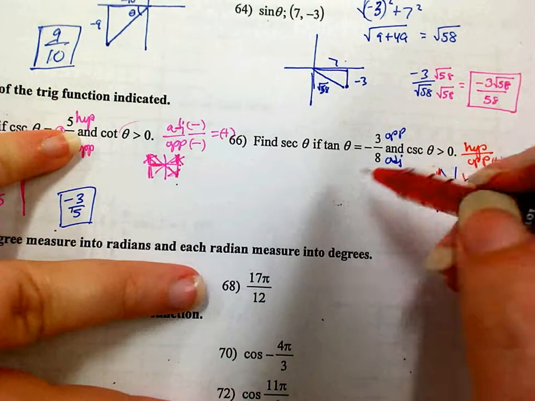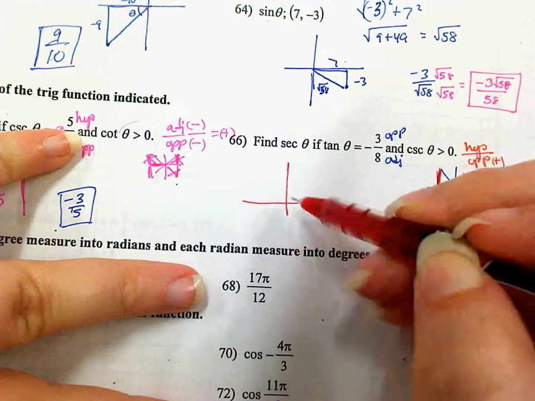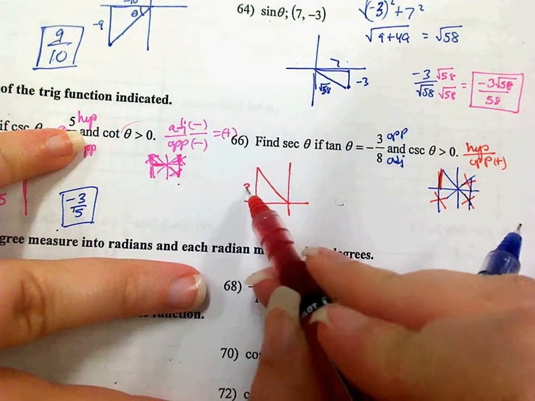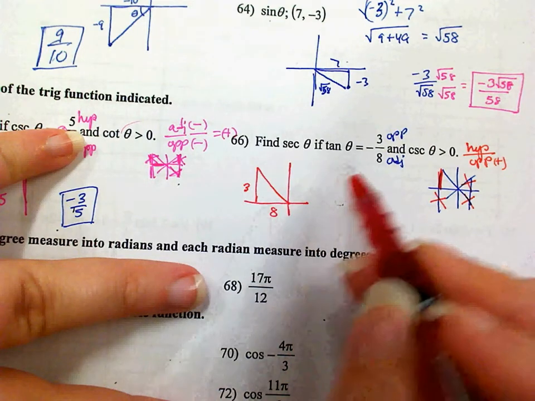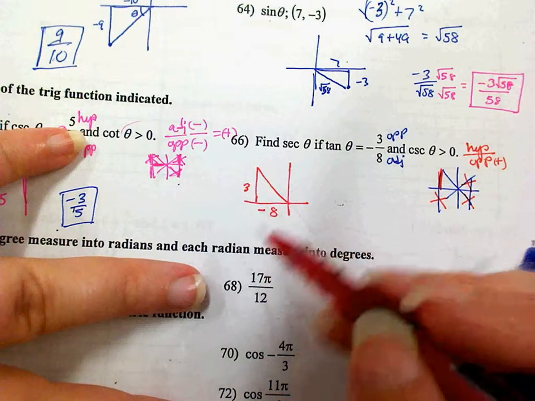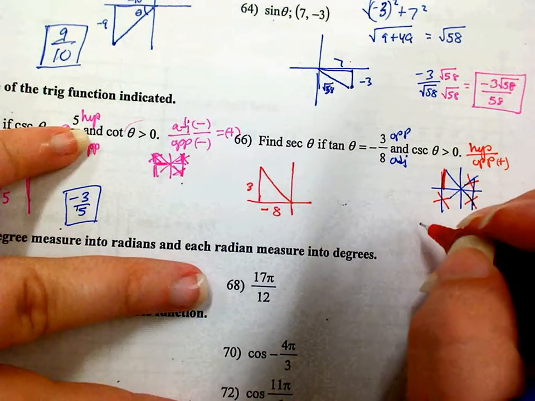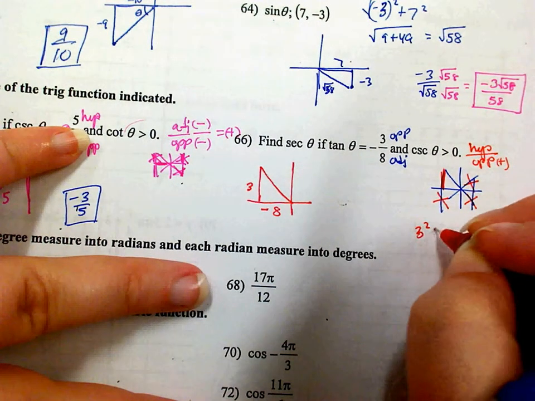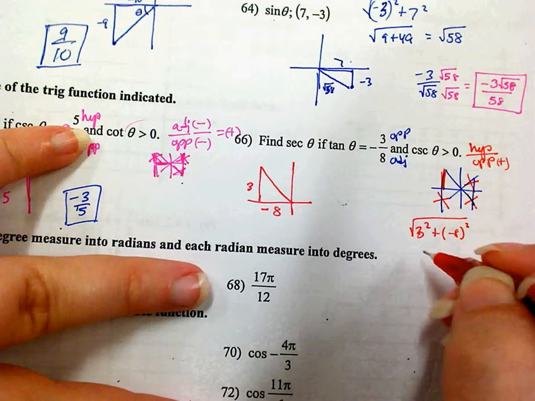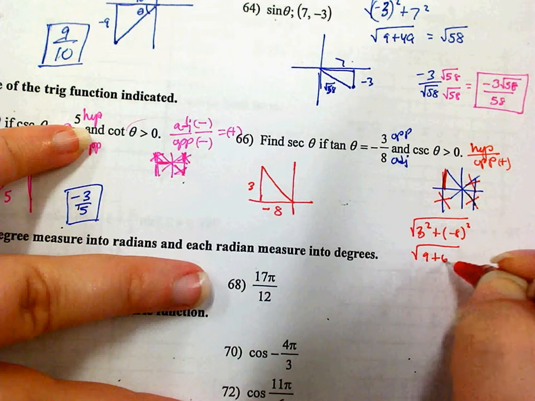I know the opposite is 3, I know adjacent is 8, and I know the negative needs to go with the adjacent, because this one's to the left and that's where that one's at. Now, if I want to do Pythagorean theorem, a squared plus b squared, take the square root. So I've got the square root of 9 plus 64, which is 73. So I've got the square root of 73 is the hypotenuse.